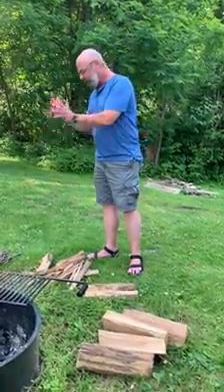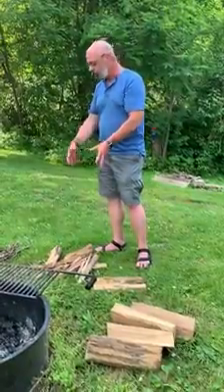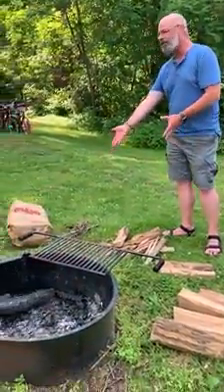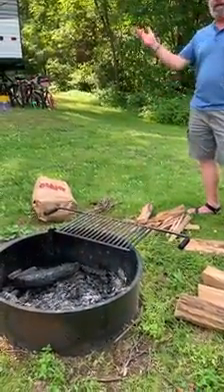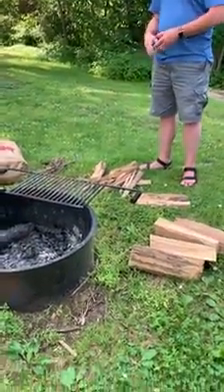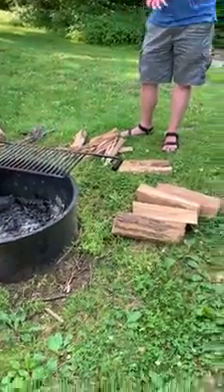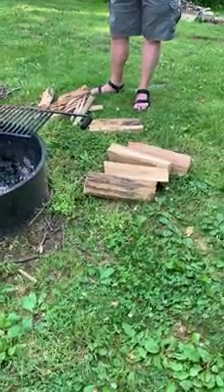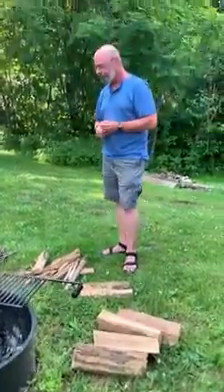So that's tinder. Kindling is the smaller pieces of wood. Like right here, I've got sticks that I just picked up off the ground that are laying everywhere in a forest. I've got some wood here that I split up into small pieces. And then finally, the wood that's going to be the main fuel for your fire, for the long-lasting fire.